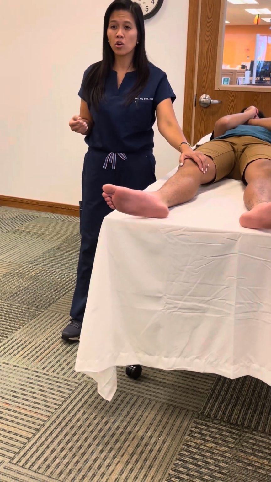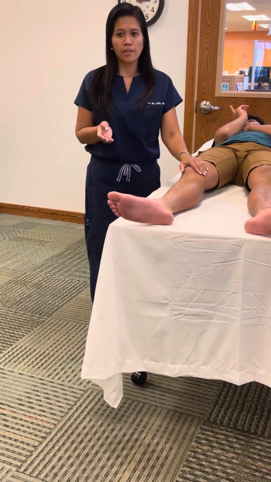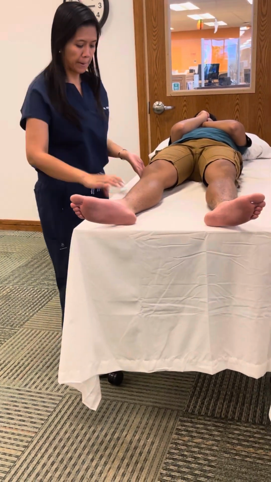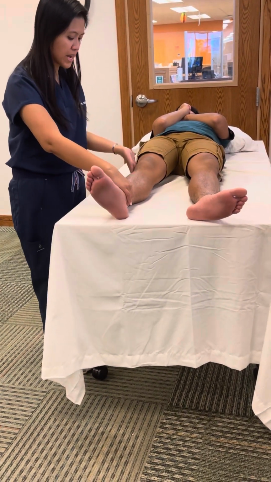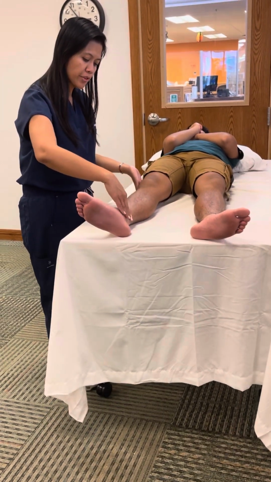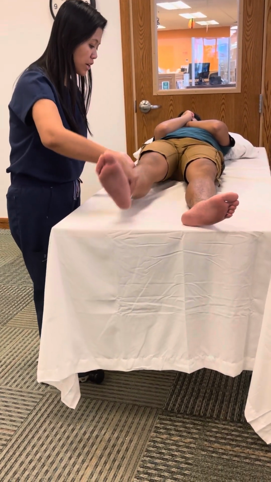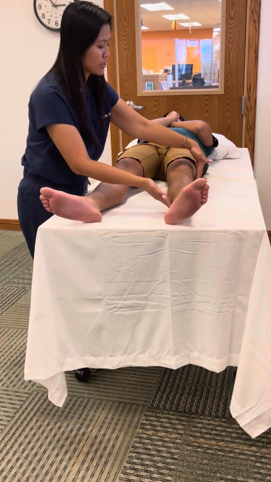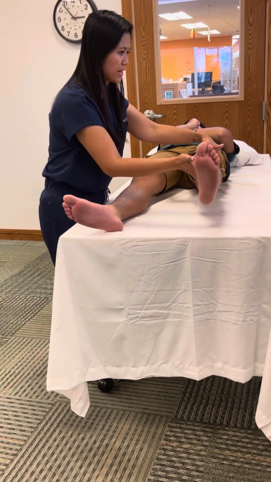So that's going to be called the valgus test. Your hand will be on this side, and then the other hand will be on this medial side of your ankle, and then you will press it laterally. It's the same thing with the other side. So you're going to press it laterally.